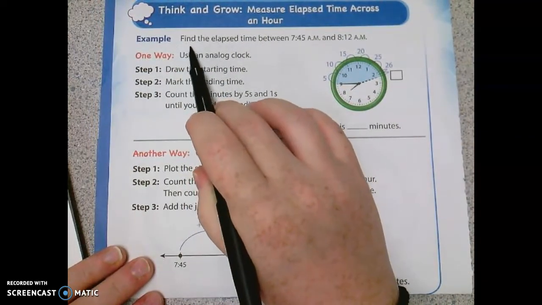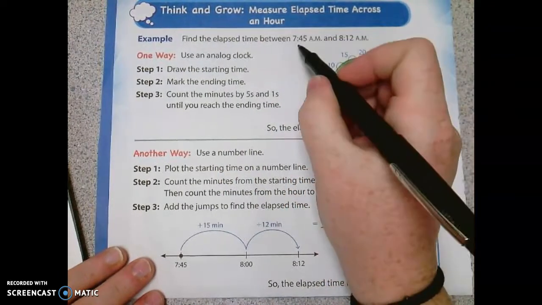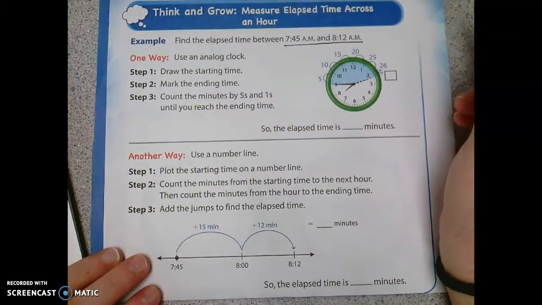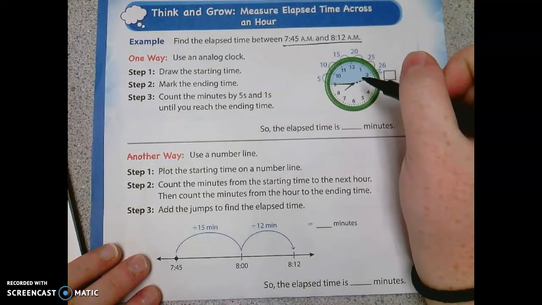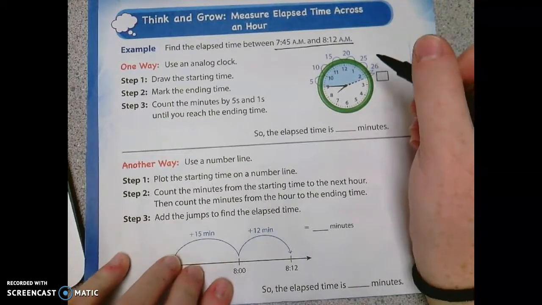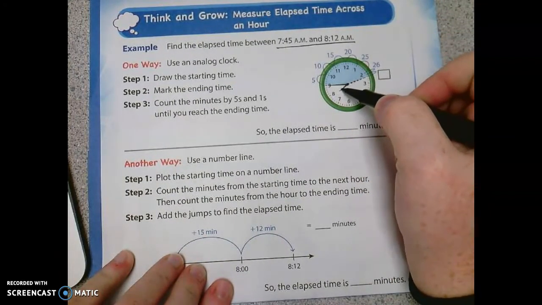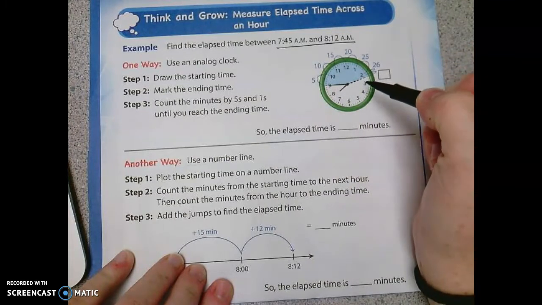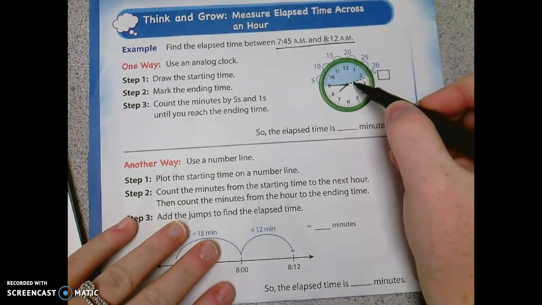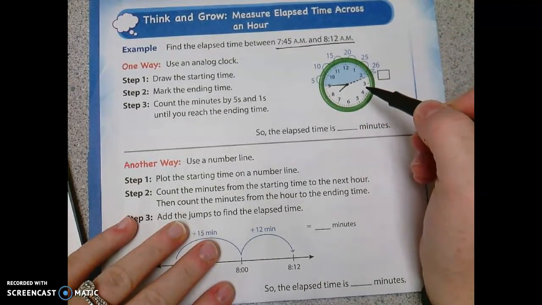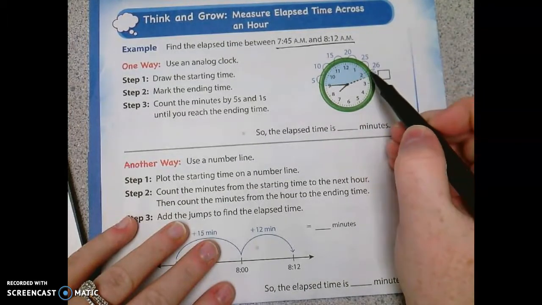So our question says, find the elapsed time between 7:45 a.m. and 8:12 a.m. Okay, so you can either draw a clock, or if you have a clock in your house to help you, you can use that as well. So our first step is to draw the starting time. So if this clock wasn't filled in already, I would draw my time 7:45 on the clock, which they've done for us. Then we're going to mark our ending time, which would be 8:12, which is what this dotted line right here is. Okay, so we need to get from 7:45 right here to 8:12 right here.